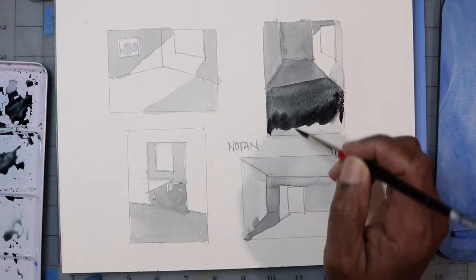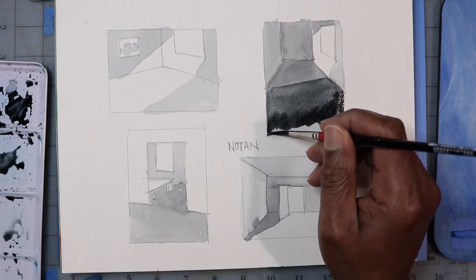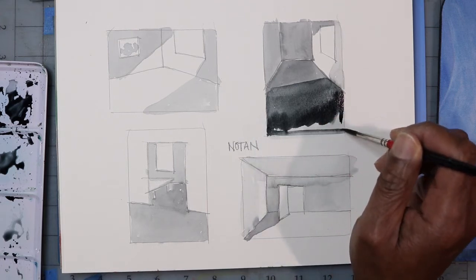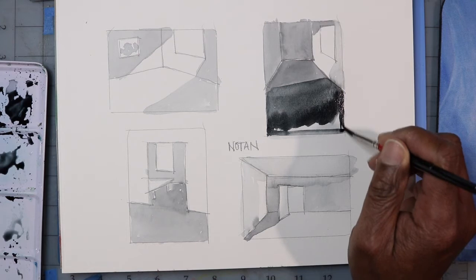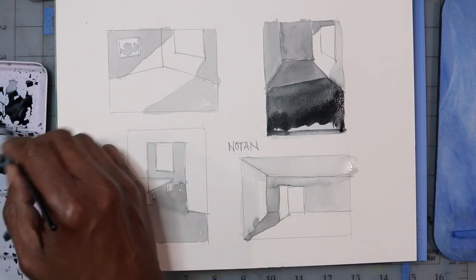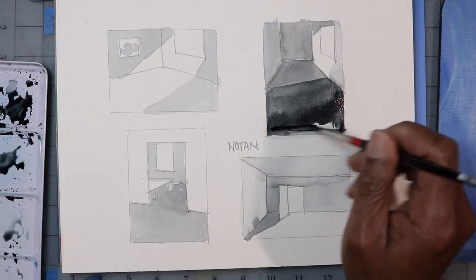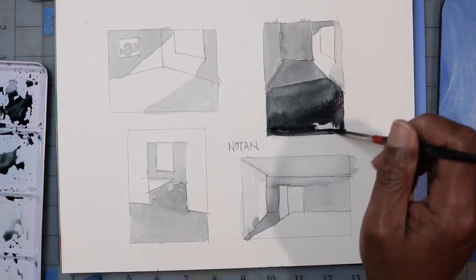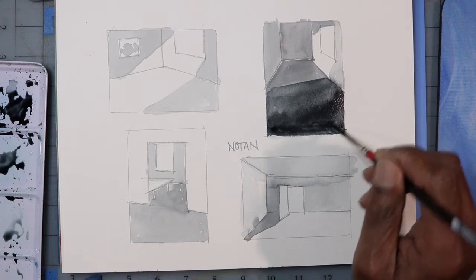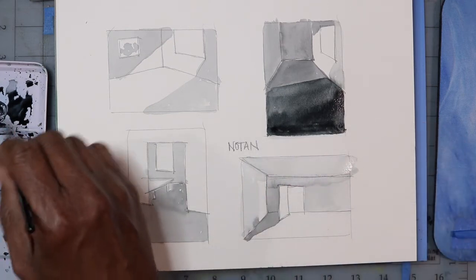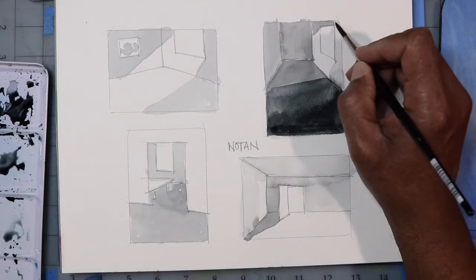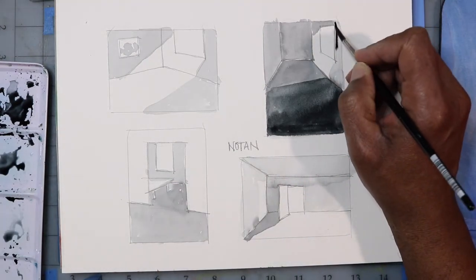A lot of times people think that if I want to make something look like it's going back in space, I have to make the background dark and the foreground light. And that's not true. You could do it the reverse. You can make the foreground dark and the background lighter than the foreground. So let's see. I'll bring in some more dark over here.